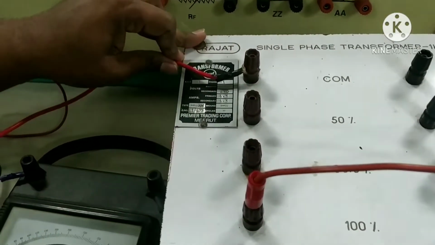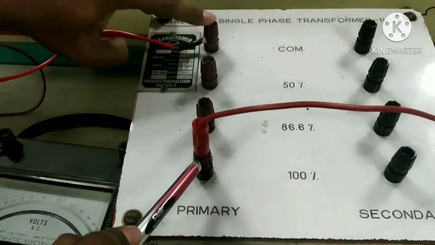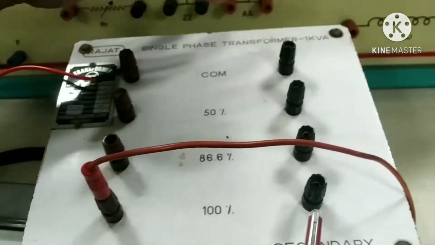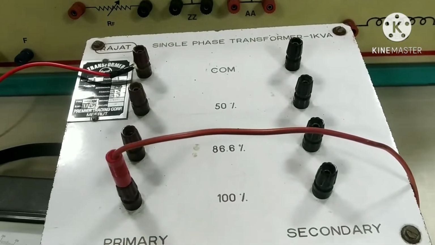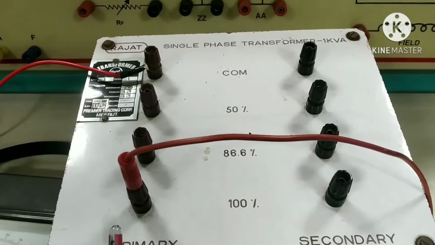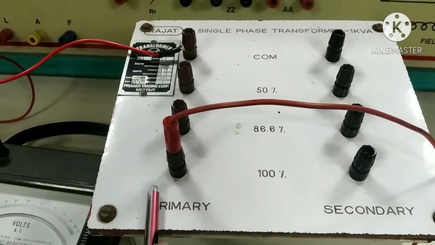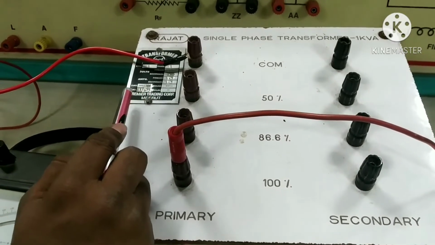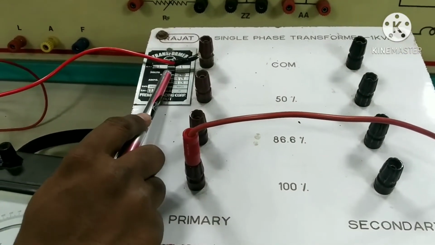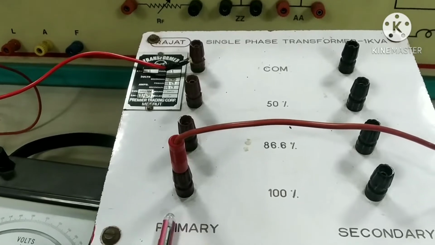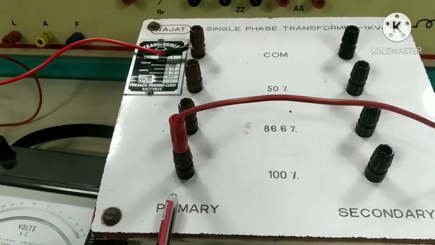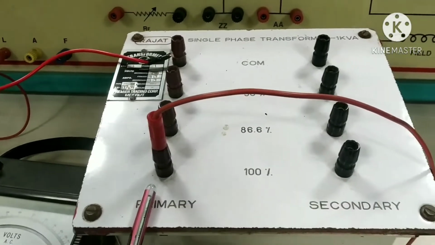Primary side is 230 volts if we take the 100%, and secondary side also 230 volts, and rated current will be calculated by using the formula capacity rating by voltage rating. Here capacity is 1 kVA and primary side rated voltage is 230 volts. 1 kVA by 230 will be 4.35 amperes.